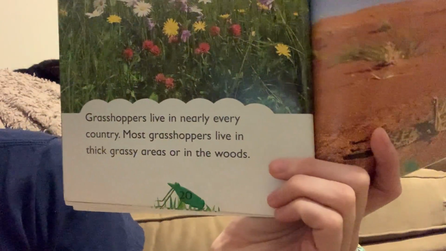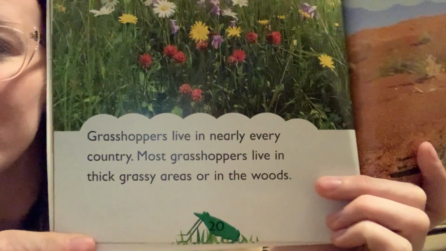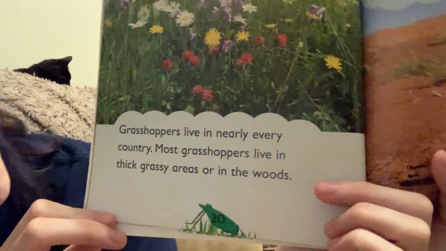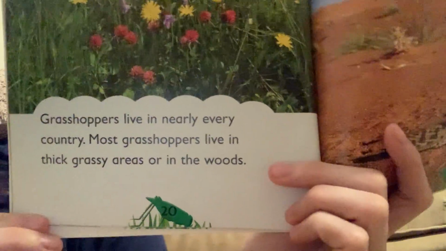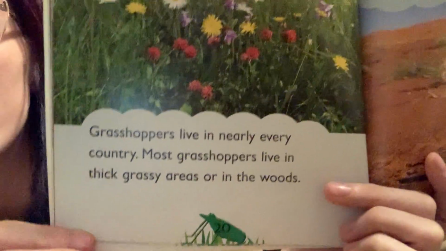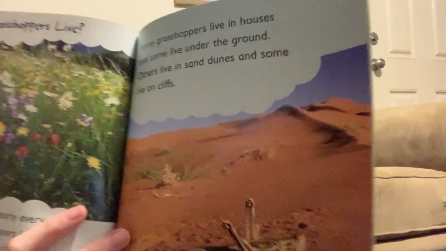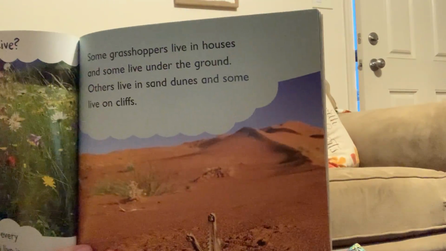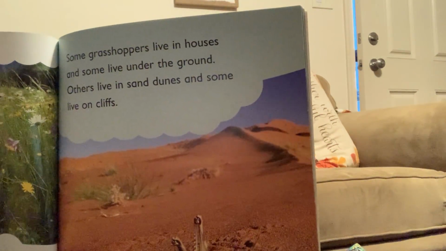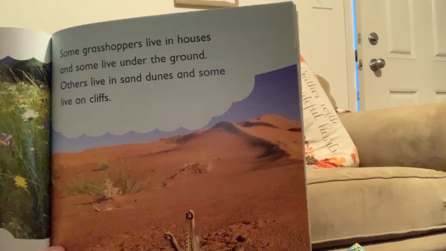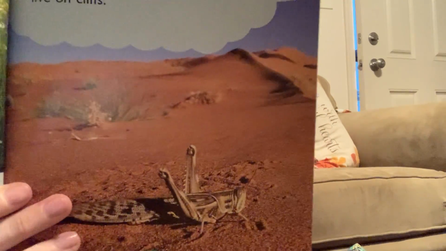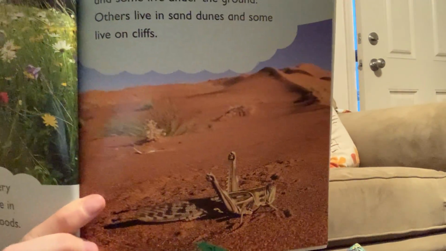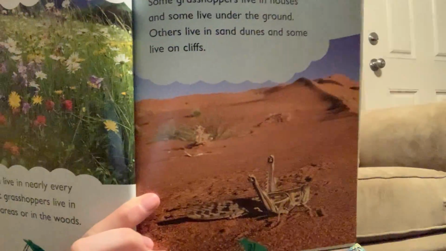Grasshoppers live in nearly every country. Most grasshoppers live in thick, grassy areas, or they live in the woods. That makes sense. Some grasshoppers live in houses, and some live under the ground. Others live in sand dunes, and some live on cliffs. Oh, so they don't need grass either. They can live in the sand. Then that's a silly name for them if they don't need the grass.